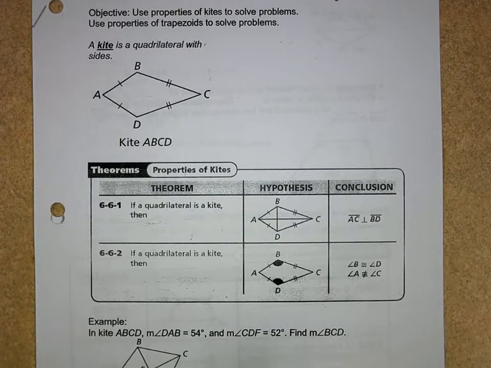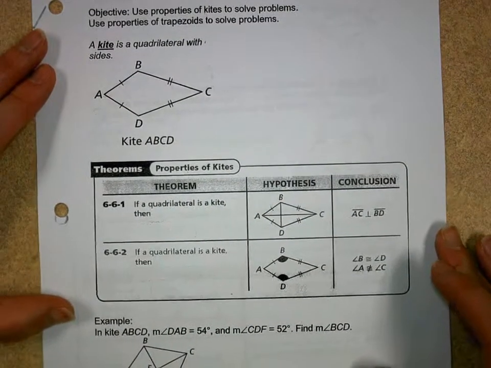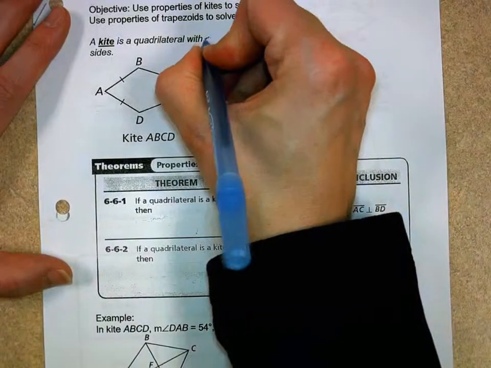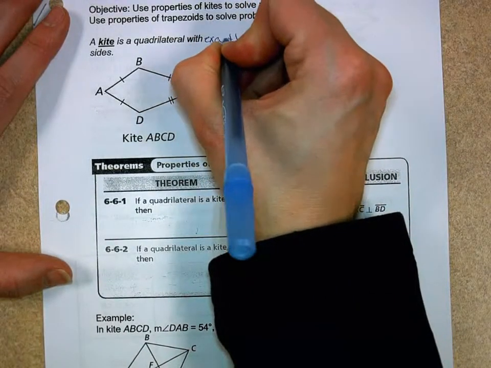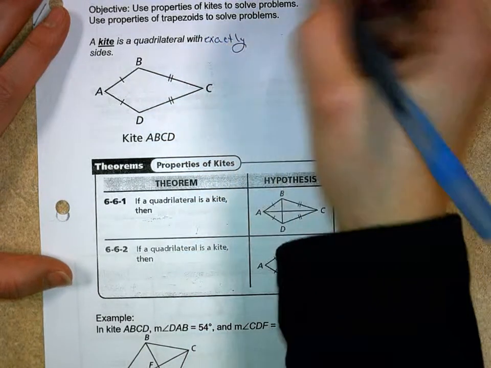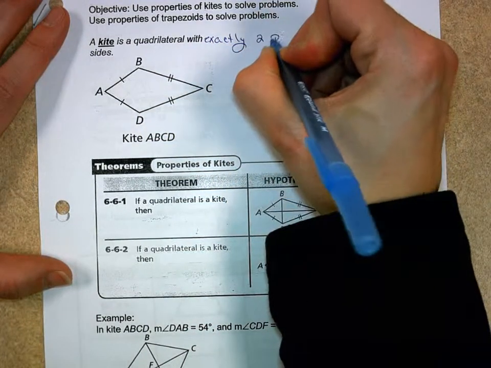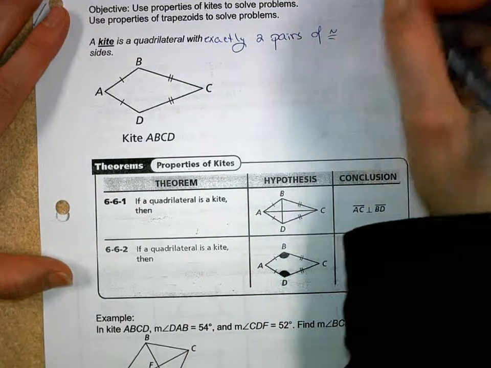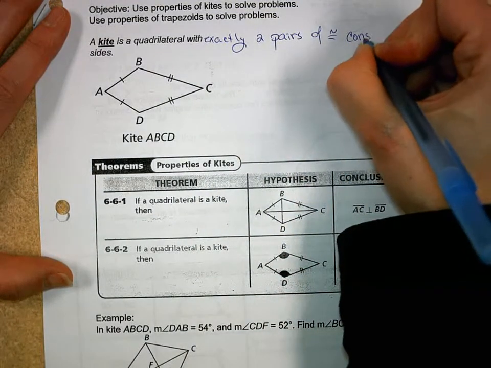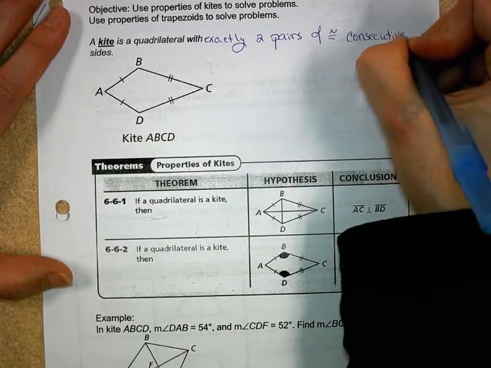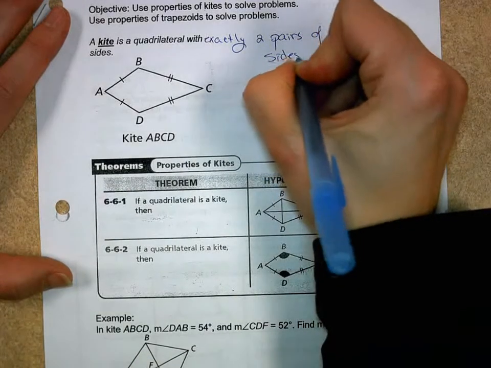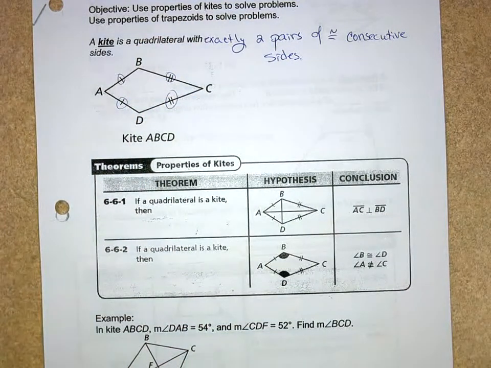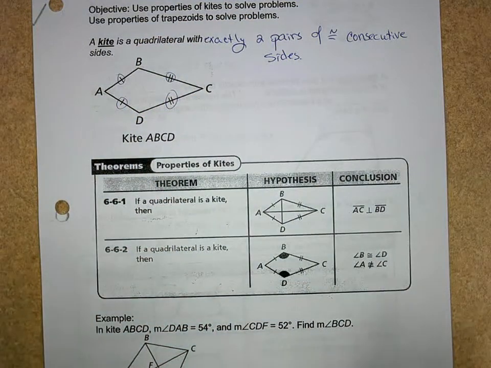So our very first one is what a kite is. Now understand, a kite is a quadrilateral with exactly 2 pairs of congruent consecutive sides. So when you have a kite, the first thing you should always do is mark your congruent sides. It looks seriously like Charlie Brown's kite.